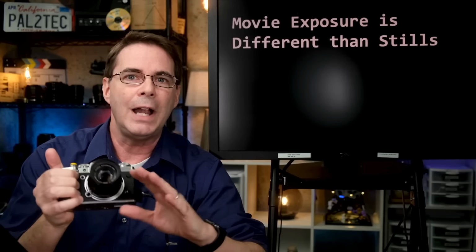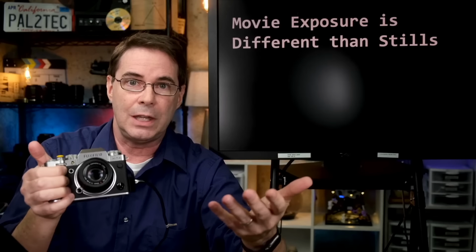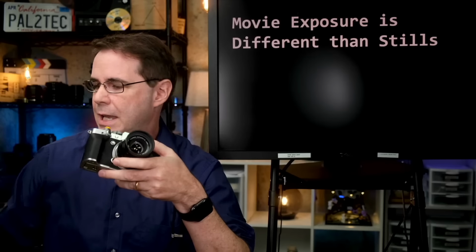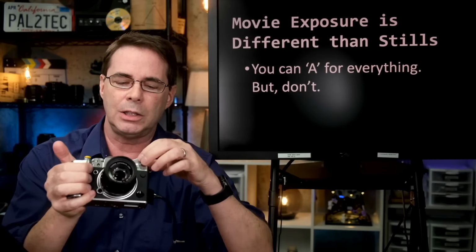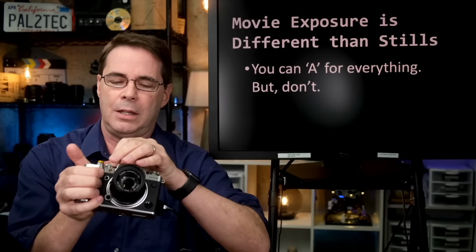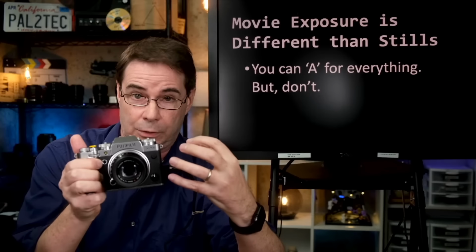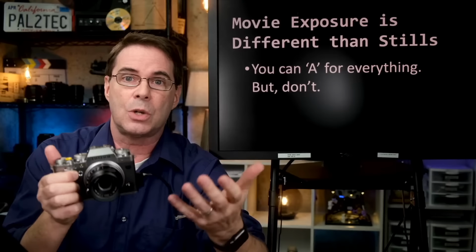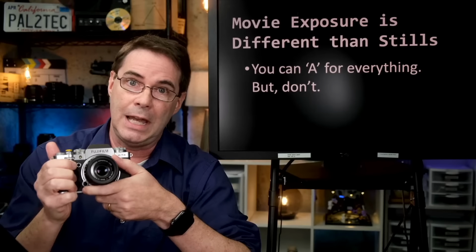Now, video has all of that same type of way of adjusting the exposure built right into it. But there's a pretty big difference, okay? And you certainly could set all of your settings on A for everything. So you set it all to A, and then the camera takes control of the exposure while you're shooting video, and it will adjust all of the settings to make sure that you have proper exposure. But I recommend not doing that, okay?